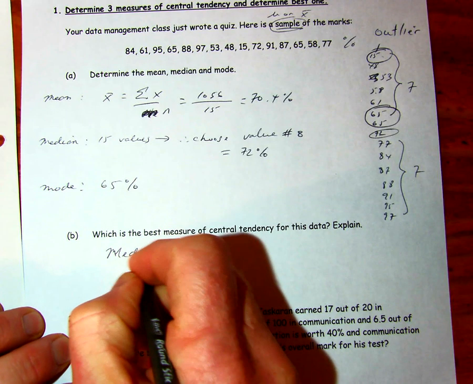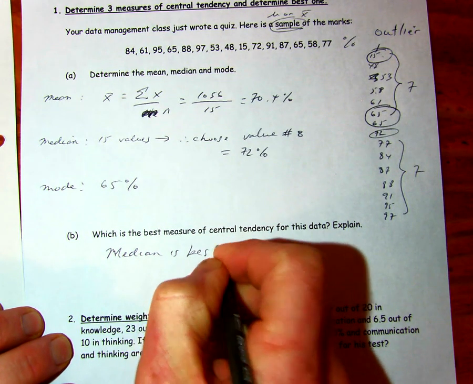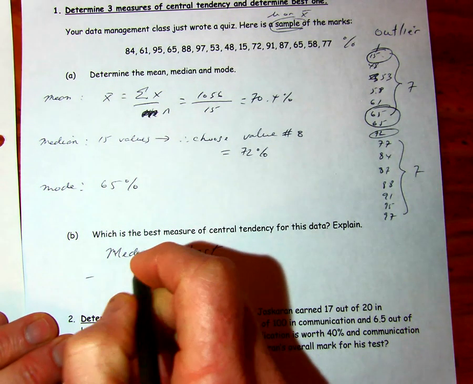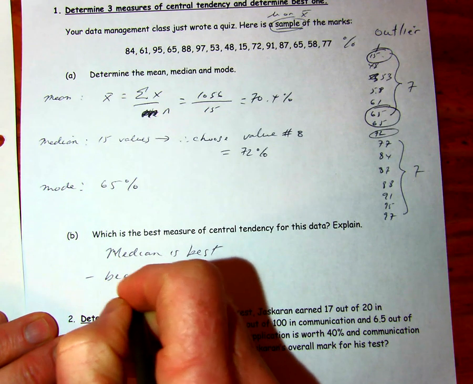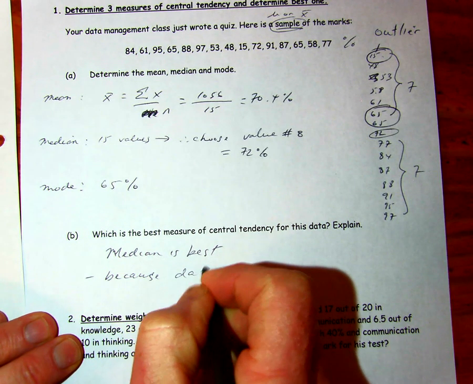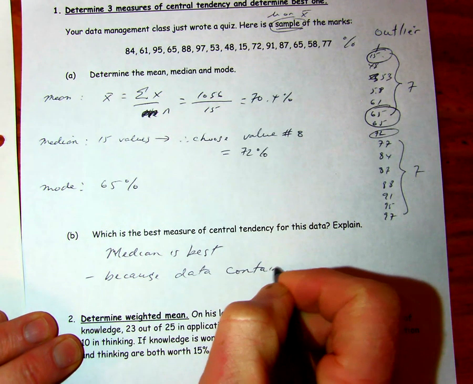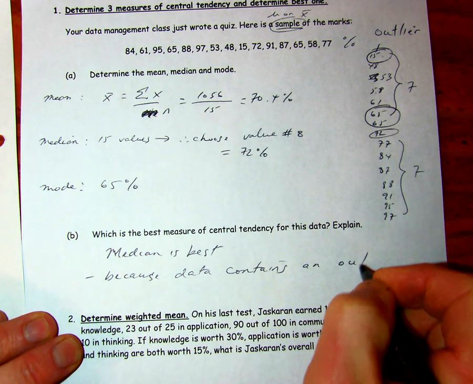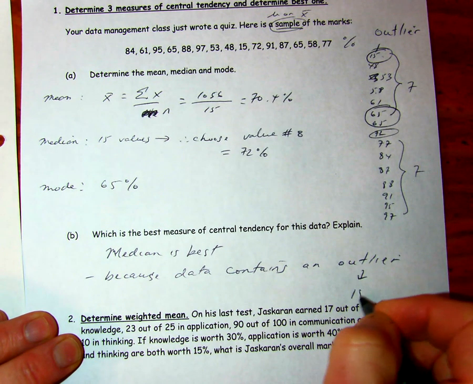Sorry, median is best. Why? Because the data contains an outlier. The outlier is 15%.